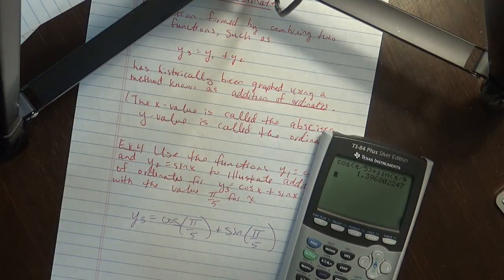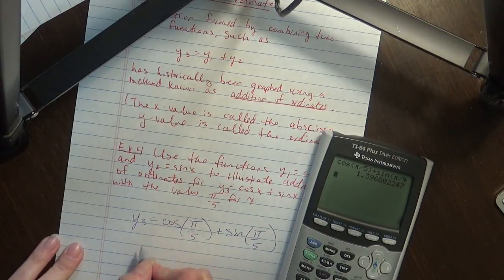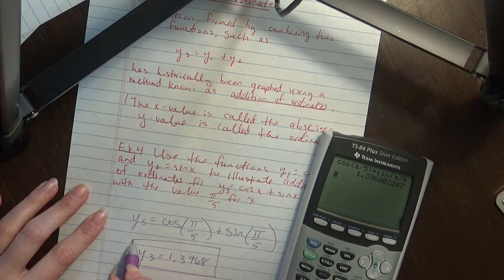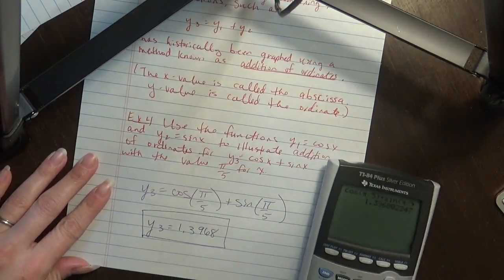And I'm getting 1.3968. And I believe that's correct. Yes, that's it. So we get y sub 3 equals 1.3968. We were not told how far to round this, so we'll just leave it right here, 1.3968, and we're good.